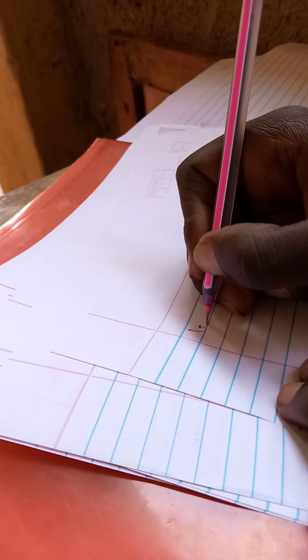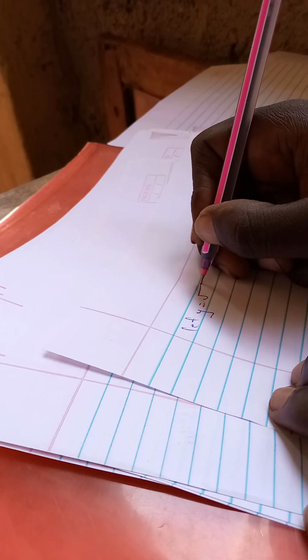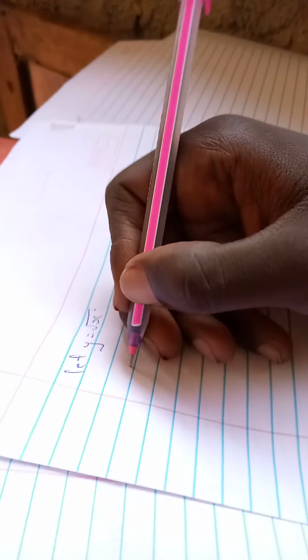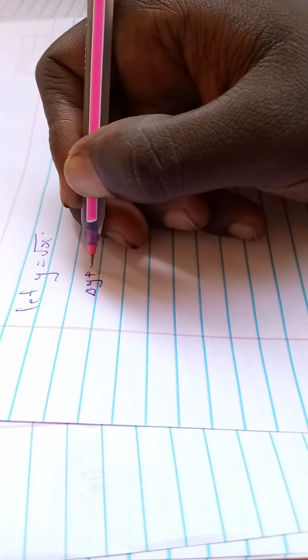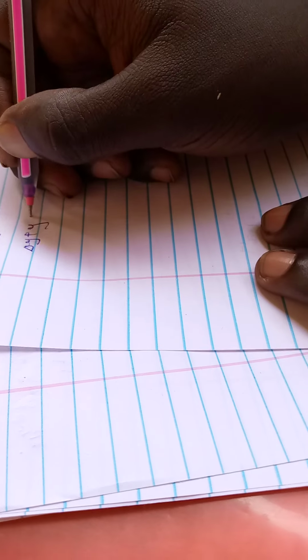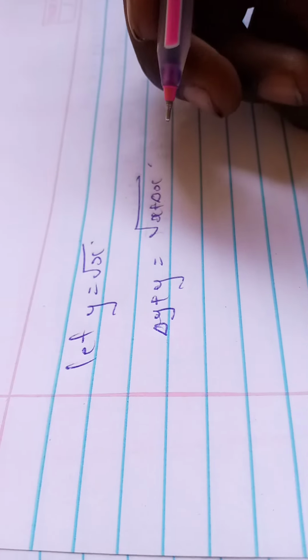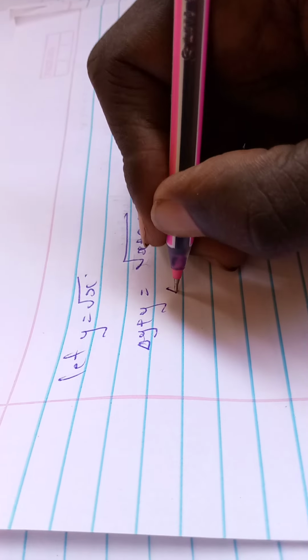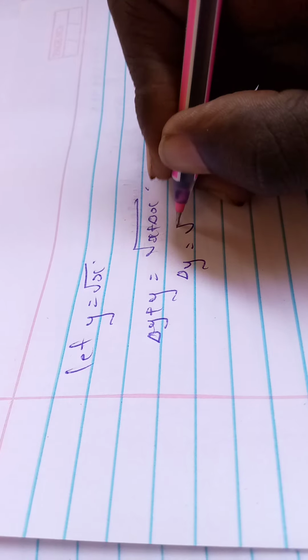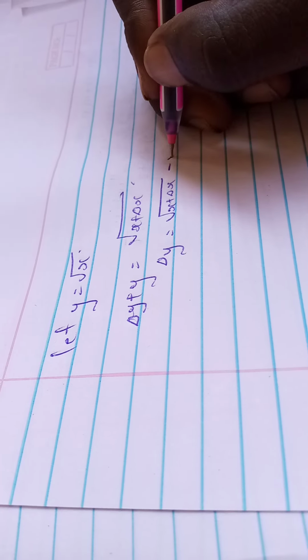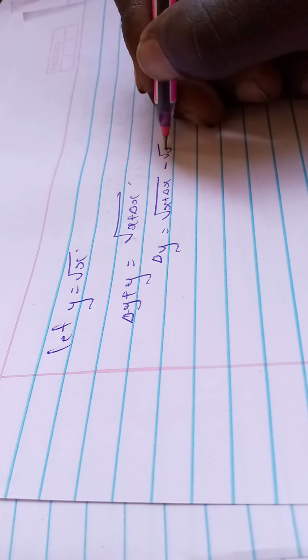So first thing we have said, we let y be equal to root of x. So how are you going to solve this? We do the same thing: change in y plus y equals square root of x plus change in x. We are doing, remember, the same thing. So I move this side, so change in y equals square root of x plus change in x minus our y, which is root of x.